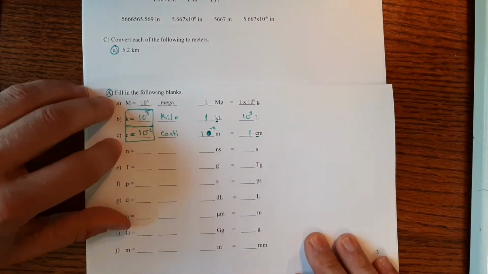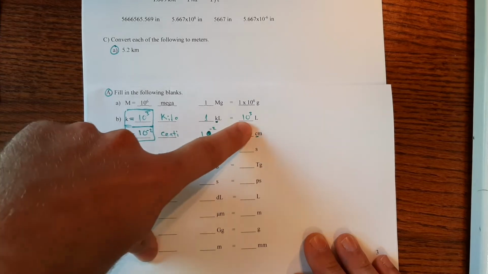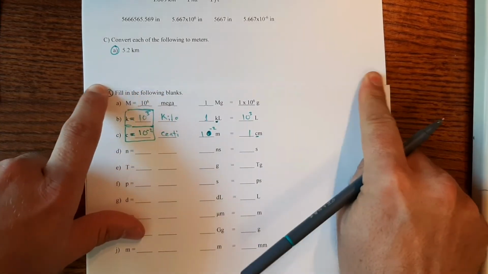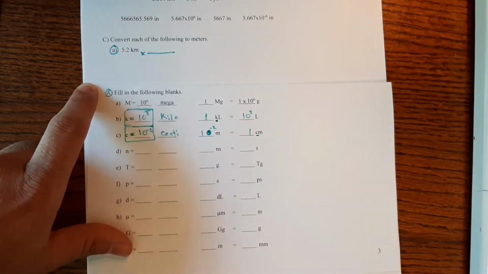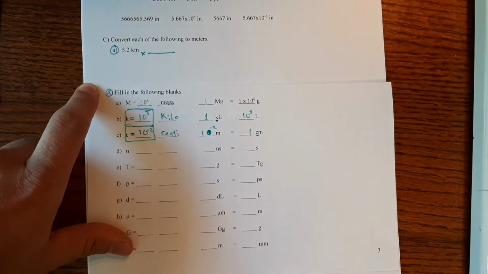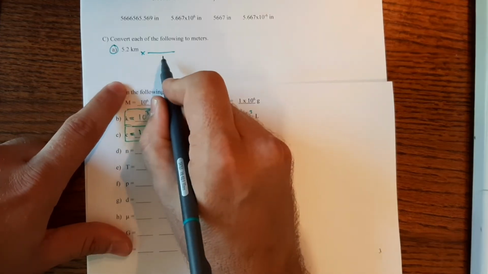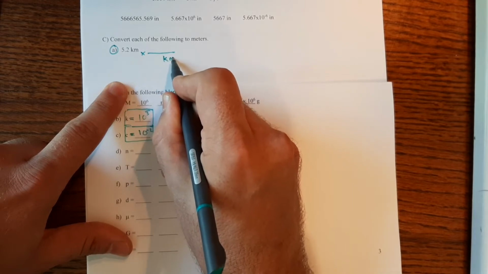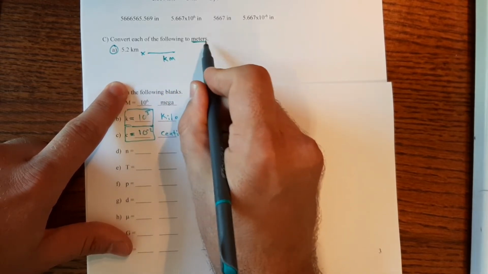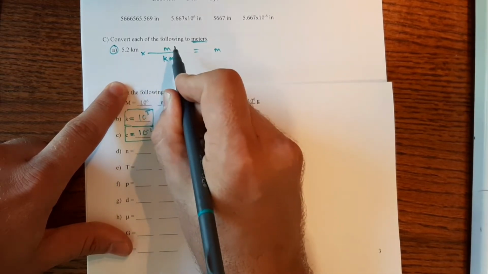We know that kilo is 10 to the third power, kiloliters, 10 to the third liters, and that works the same way with meters. So we would just write multiplied by there, and we need to put this conversion on either side. So we know that we have to cancel that unit. So we're going to put kilometers on the bottom, and it says that we're trying to get meters in the end out. So we're going to put meters on the top.